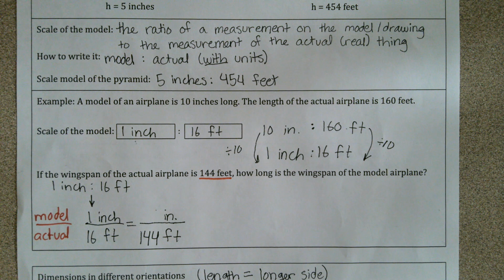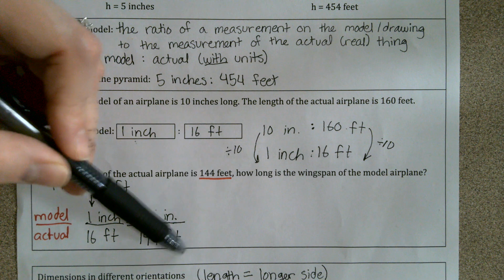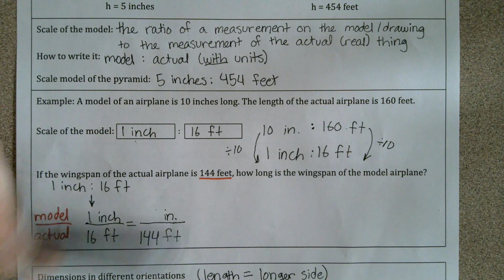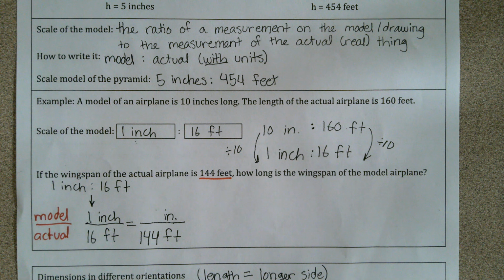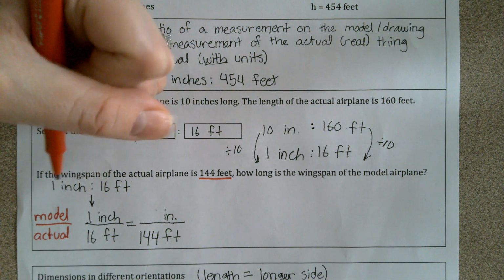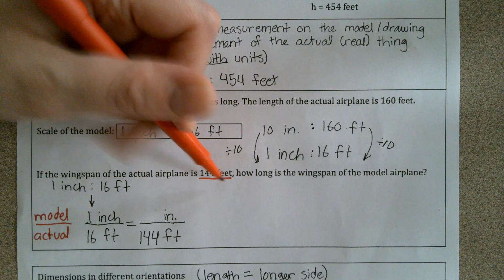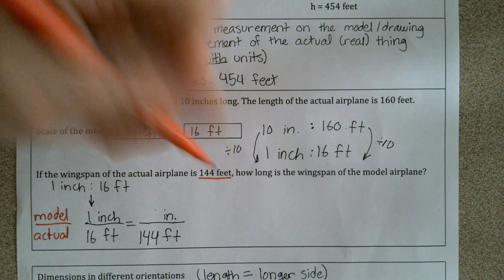A pretty simple way to see why it goes in the bottom is it's feet, and we know feet is on bottom, so 144 has to go on bottom. However, we will have problems where they're all in feet, everything. So then how do we tell? If you go back to the directions, if the wingspan of the actual airplane is 144 feet, this goes with the actual airplane.